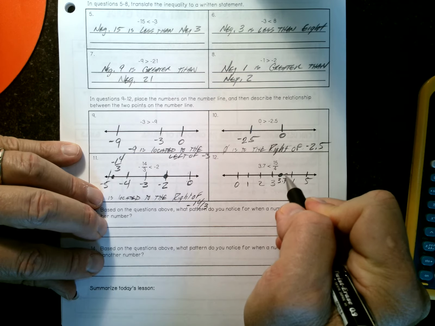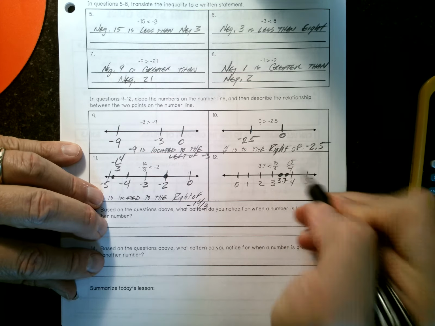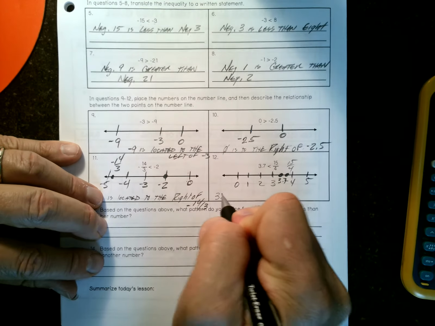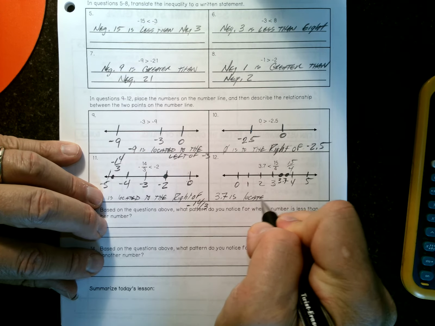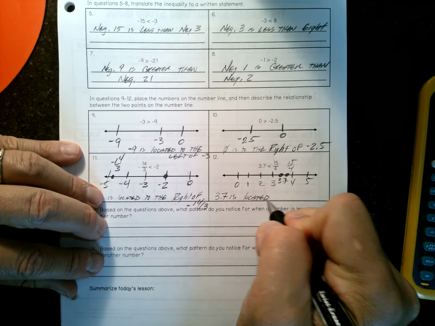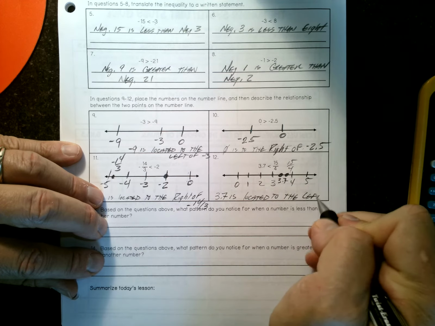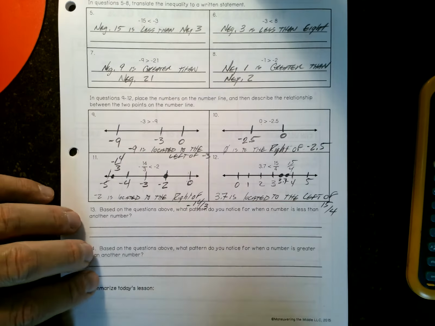It's right here, right? And that's going to be 15/4. So 3 7/10 is located to the left of 15/4.